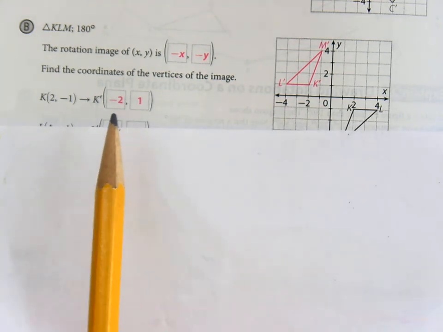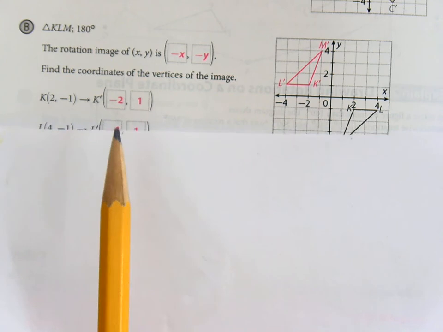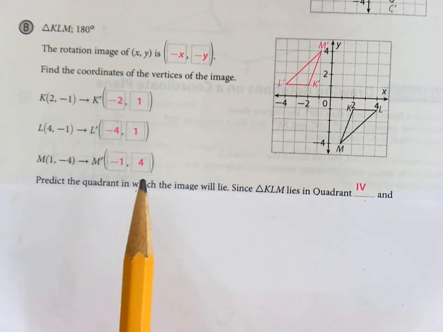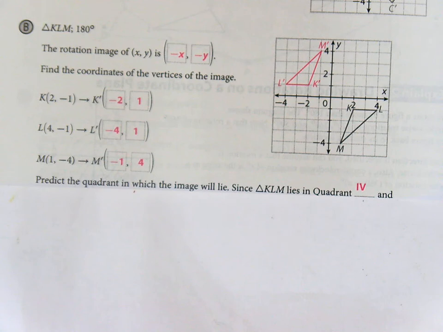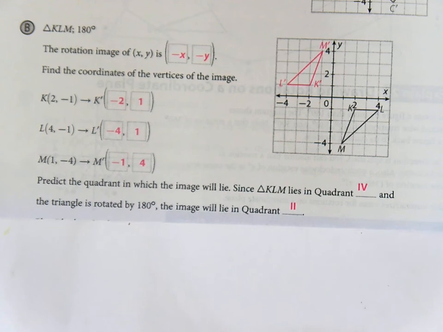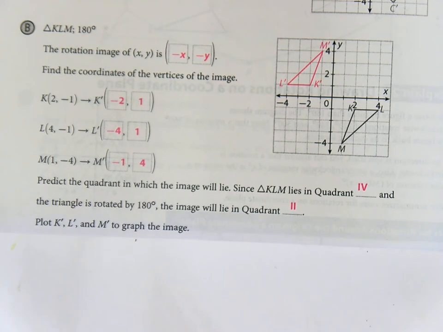Alright, let's check your answers. So hopefully you got your rule as being negative x, negative y. If you haven't, you can fix it right now and try it again. Otherwise, you can find your coordinates by doing just that. Your x and y are staying in the same place, but both signs are going to change. And you get your new point, and you get your new quadrant. And you plot them.